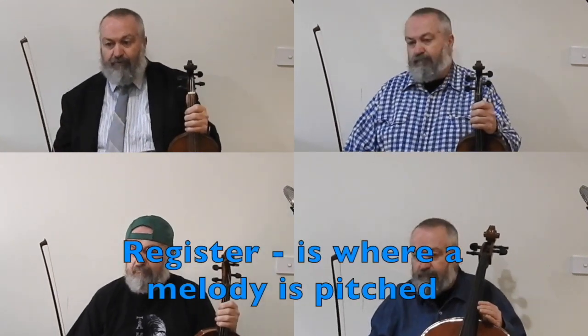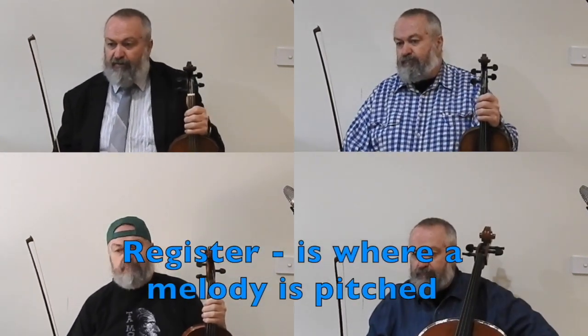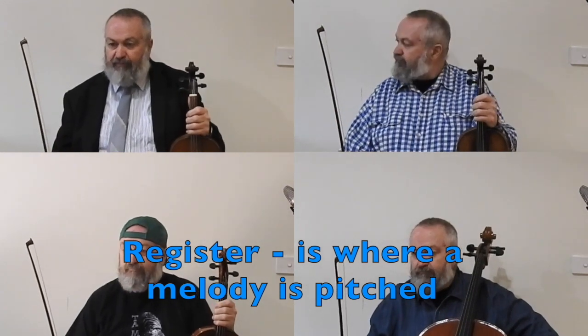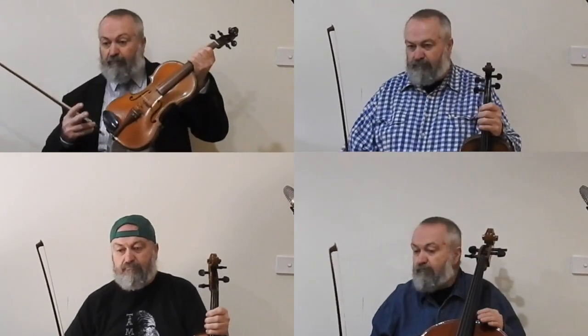Well, first we have the register that the melody is being played in. That means if it is deep down in the bass clef on a low sounding instrument like the double bass, or high up in the treble clef, such as when it's played by a high sounding instrument like the violin or the flute. I've got an idea. Phil number 5 could play a melody on the double bass to show us a melody in a low register. Great idea, dude. Let's go across to Phil number 5.